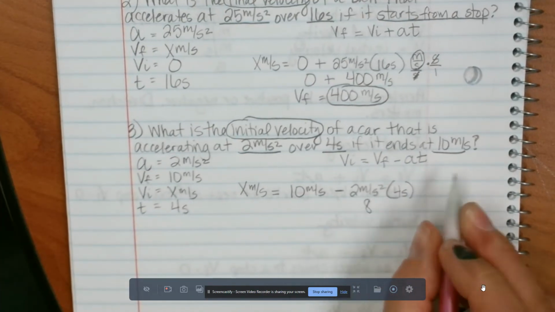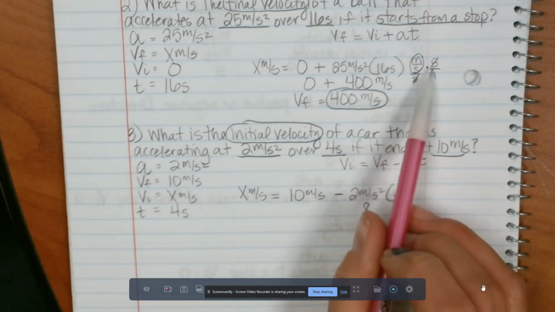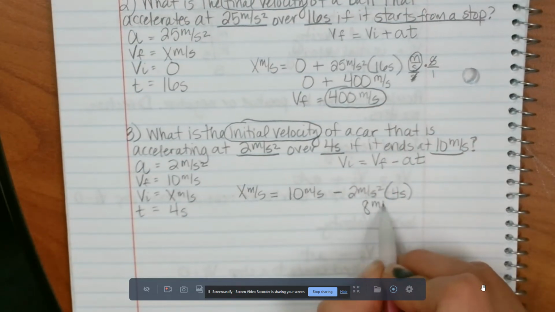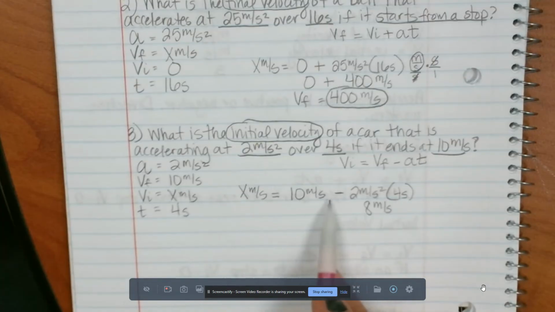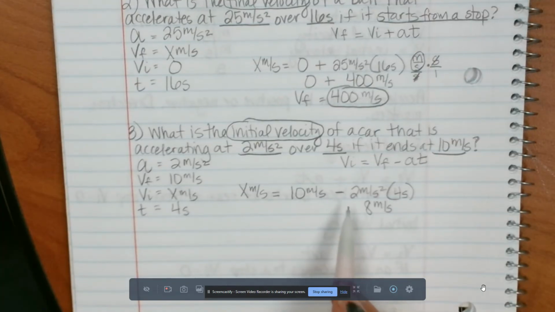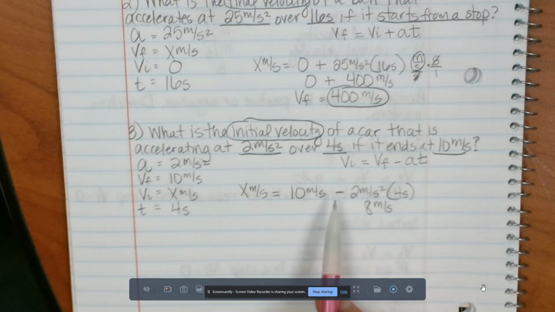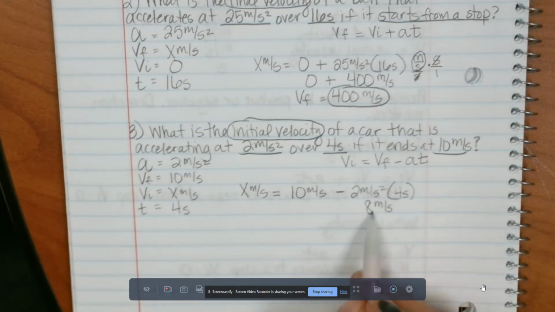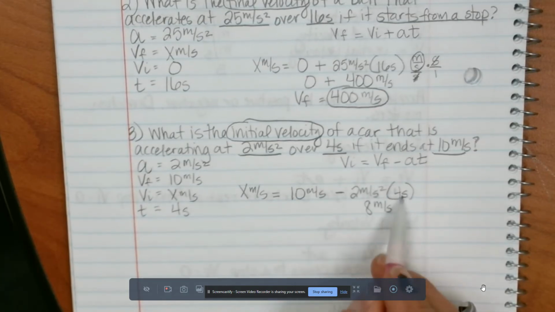And I remember from the one above how this all works, and it ends up being meters per second, which is important because you cannot subtract or add terms that are not the same. So you can't add a meters per second squared or subtract from a meters per second, okay? So it ends up as a meters per second once we multiply acceleration and time.